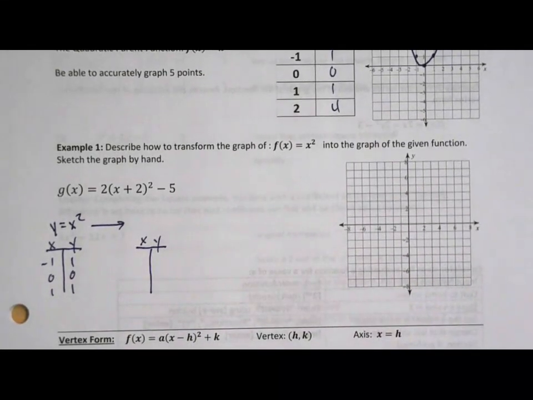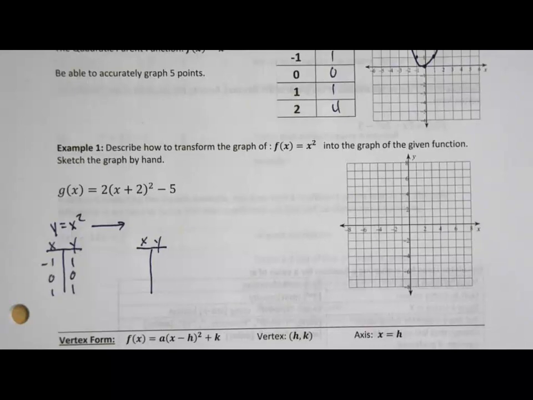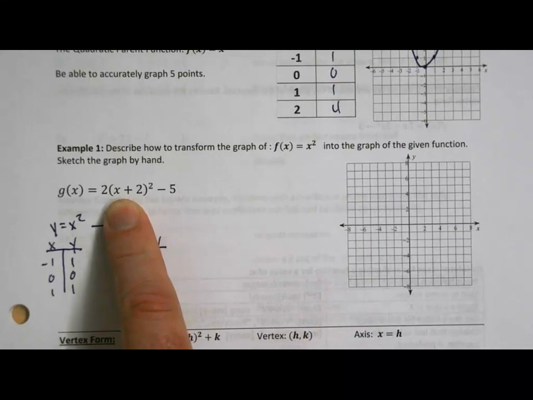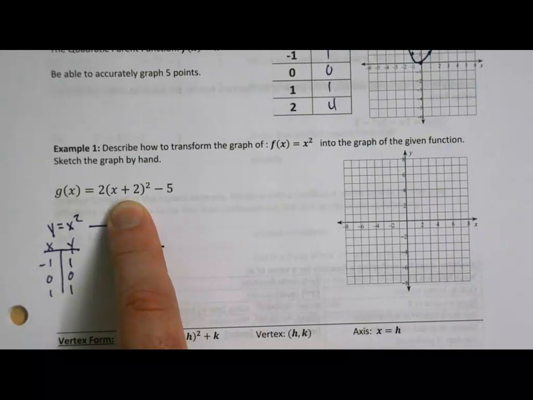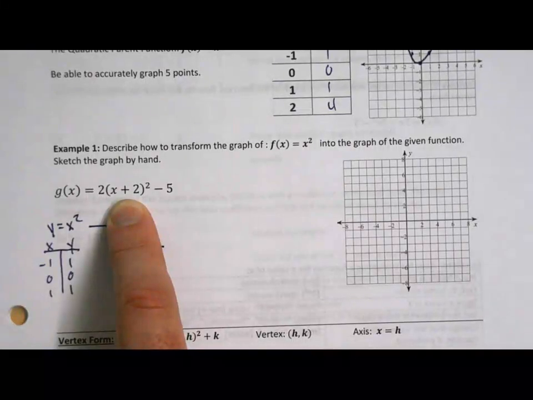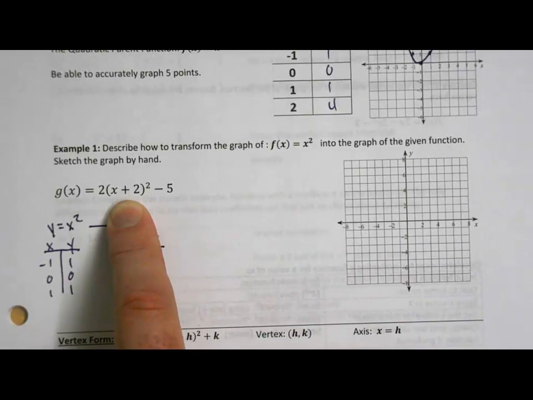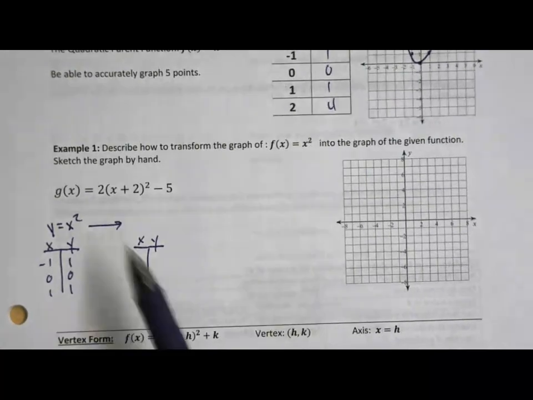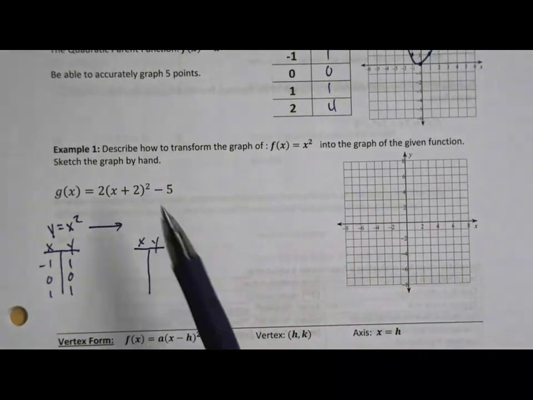Do you guys remember the cheat code I taught you about order of doing transformations? If you don't, I'll remind you. If it's in a format where the x does not have any coefficient on it, then it's really easy to figure out what order to do your transformations. And the simple rule is do all of your shifting last. If you do all of your shifting last, you won't have to worry. Everything's going to be nice and straightforward. So if I were doing this problem, I would probably start with this 2 on the outside first, and then I'd take care of my shifts after that.